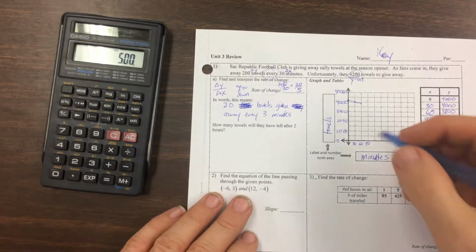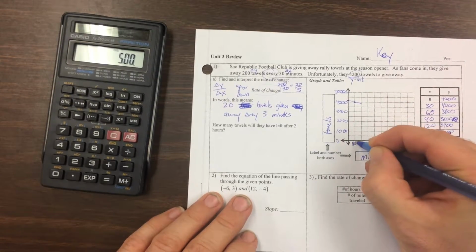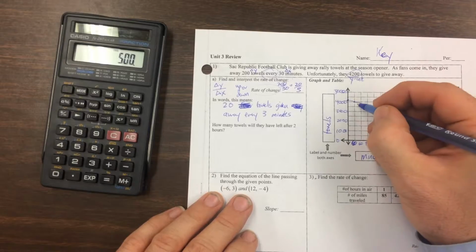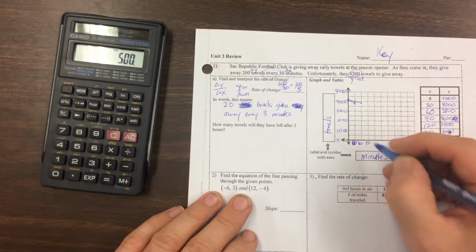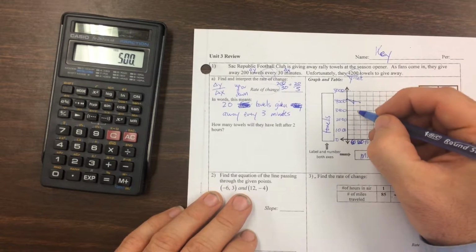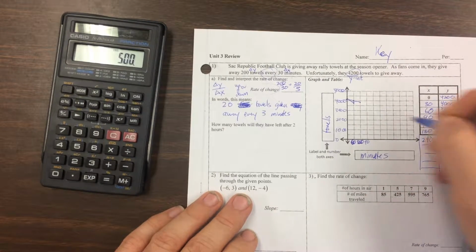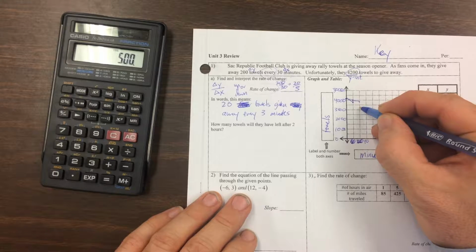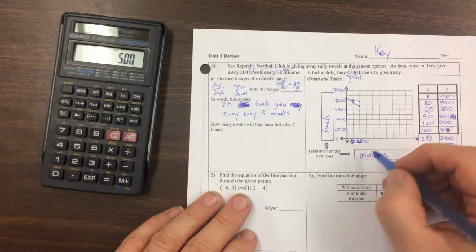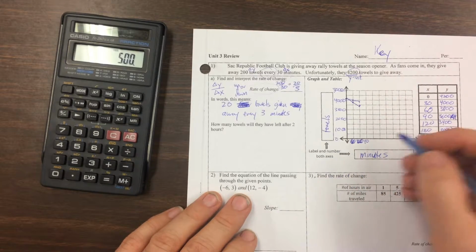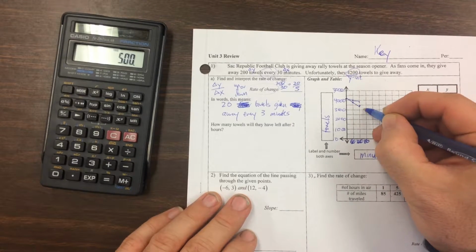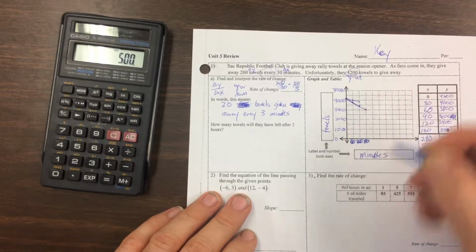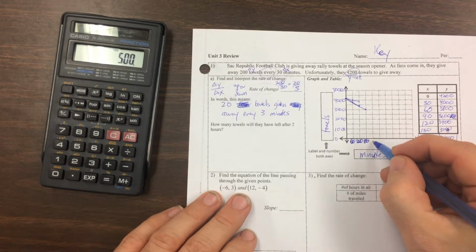I want to do this again and say this is going to be 60. And this is going to be 3,800. So let's do that. And this is going to be 120. And that's going to be 3,400. And then this is going to be 180. And there's my 3,000. I think that's probably a better scale. So we're going to go by 60s.